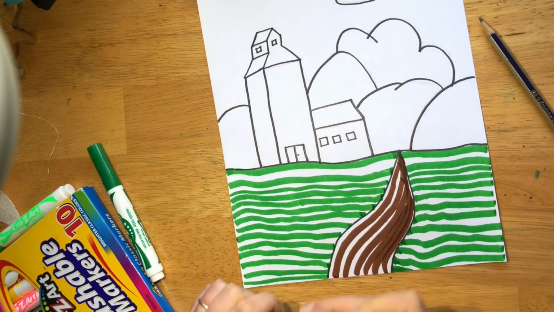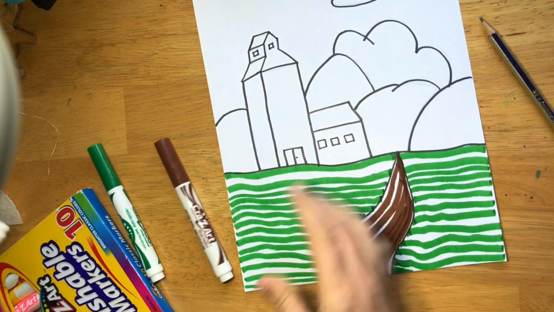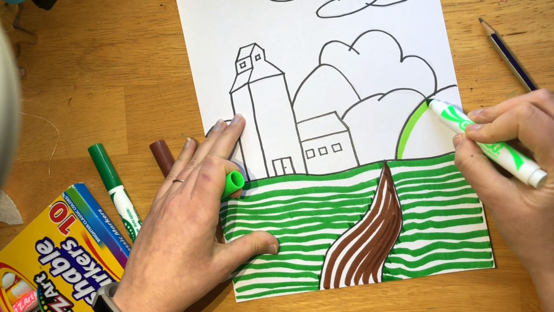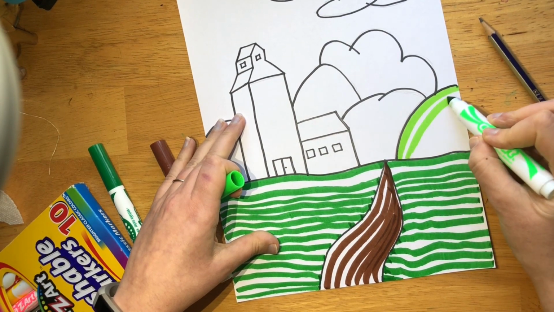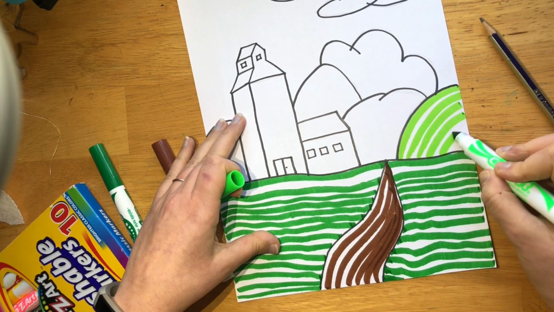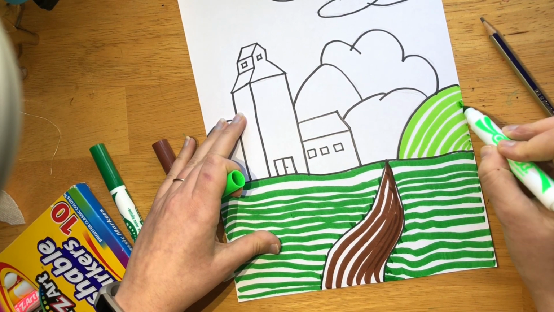And now we can go into those bushes. I'm going to do a lighter green here, just following that curve. Now you could play with the markers that you're using, maybe use thin markers and thick markers. You could kind of have some fun with that.